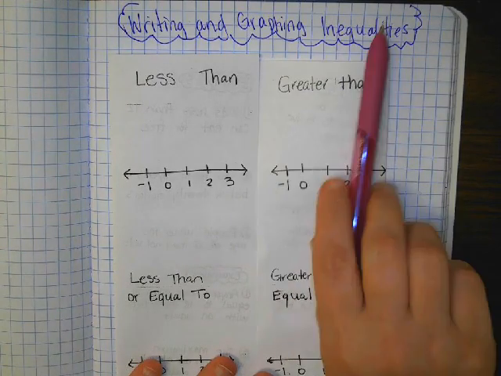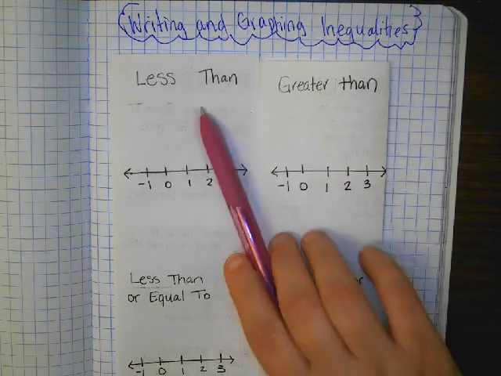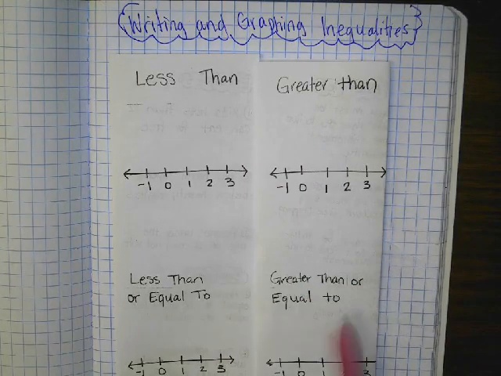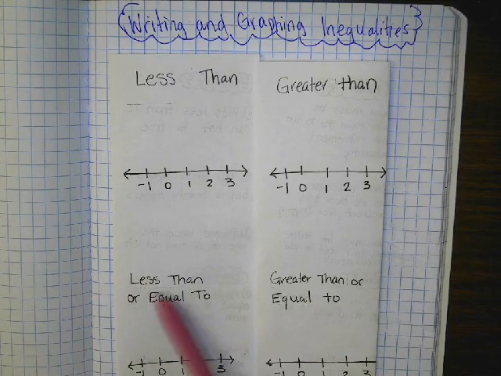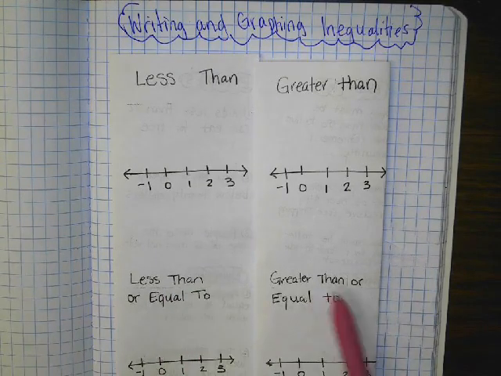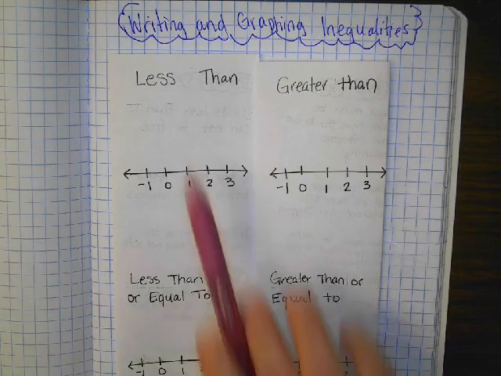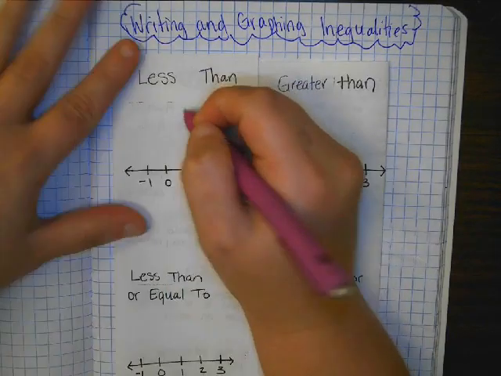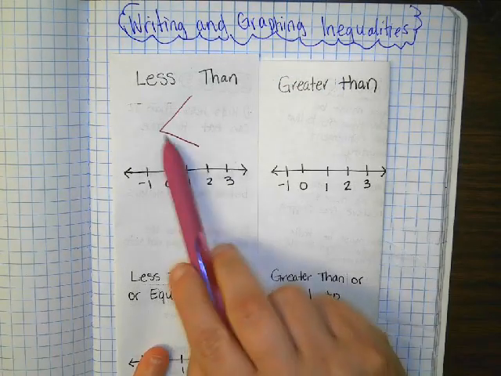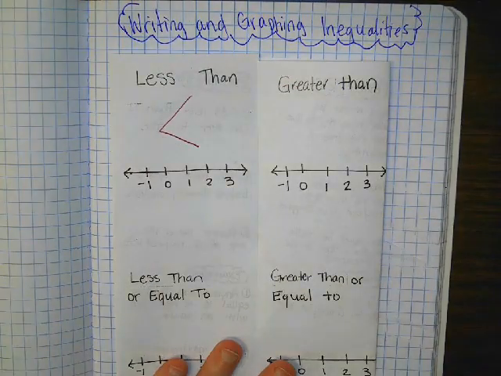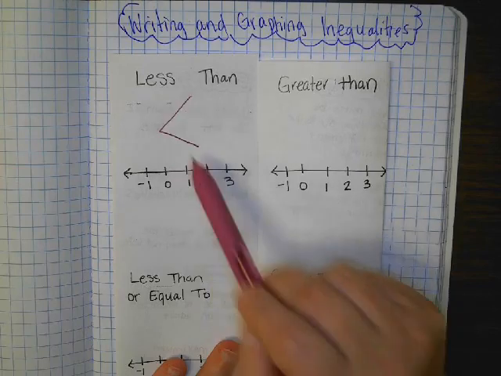Alright, so today we're going to be looking at inequalities, and we're going to be looking at 4 different inequalities. Less than, greater than, less than or equal to, and greater than or equal to. So first we're going to start with less than. The less than symbol looks like this. The pointy side comes first. The small side, because small reminds us of less.